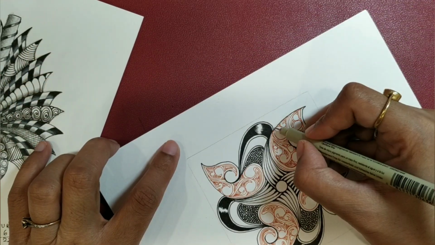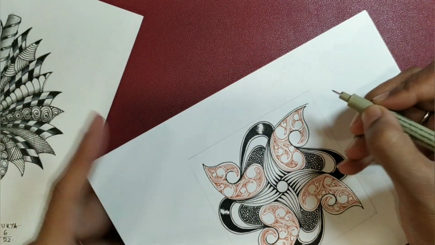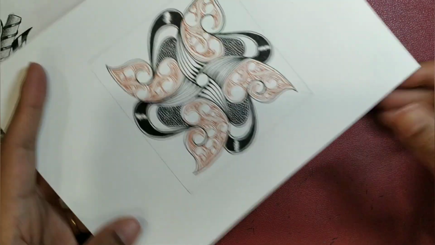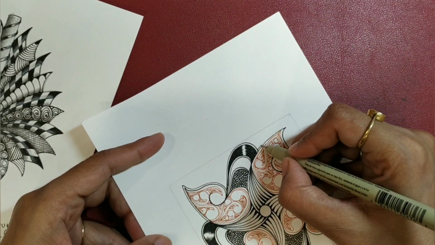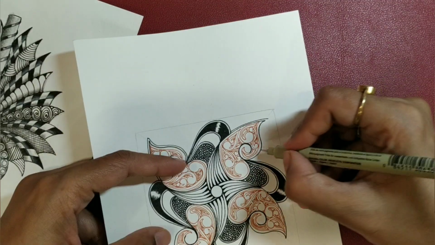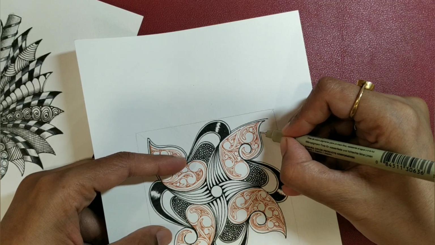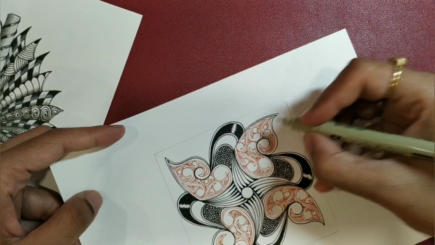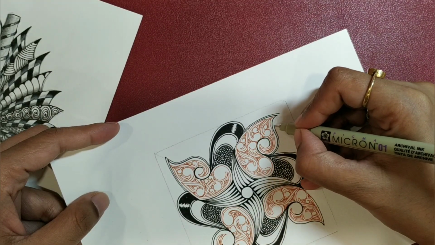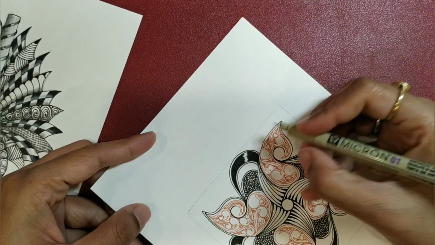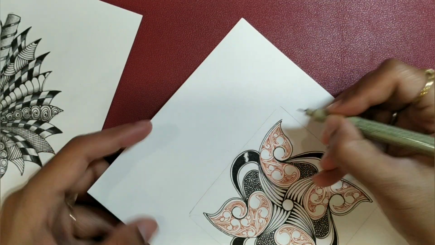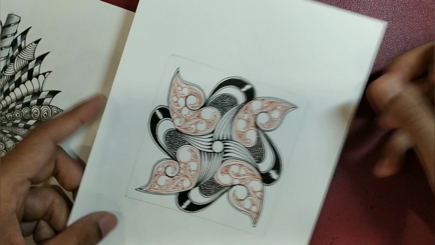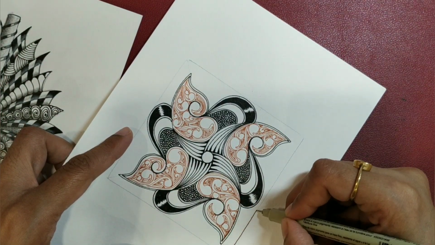For that, the first thing I'm going to do is add a nice aura to my pencil also, right? So that if I want to add something on the outside as a background, whether it is color or any other tangle, my pencil is discreet. So just adding a nice, close aura, right? And then I'm going to ink this square.